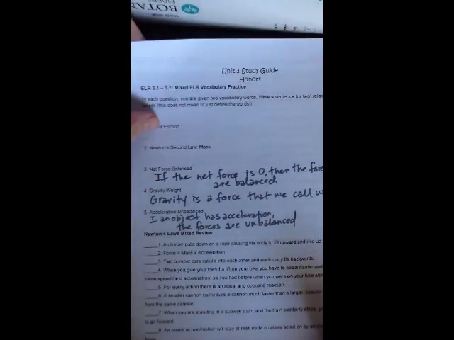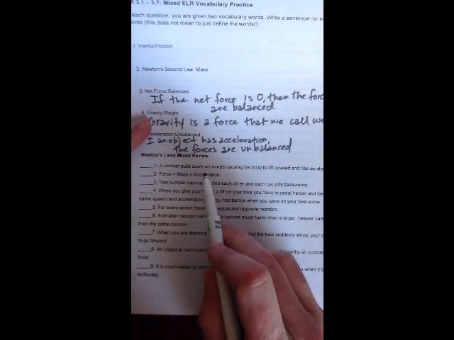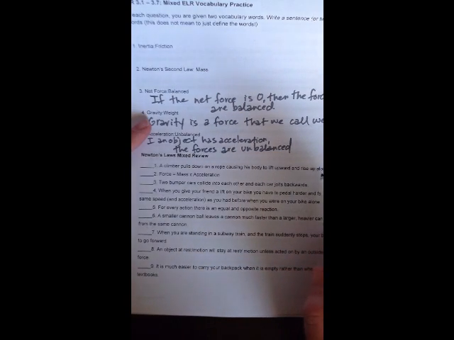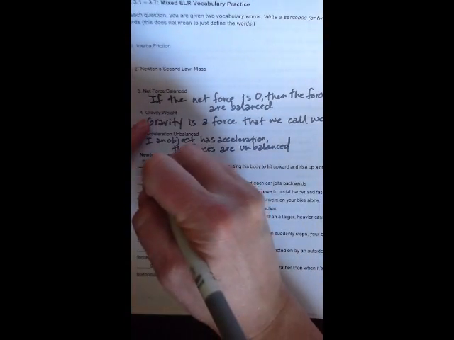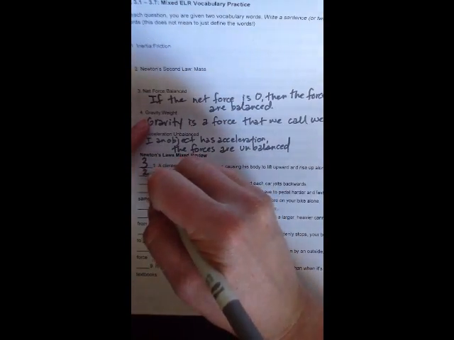Okay? All right, now let's look down here. You were supposed to put 1, 2, or 3 for Newton's first, second, or third law. So a climber pulls down on a rope, causing his body to lift upward. So the climber's pushing down and his body is reacting by going up. That is Newton's third law. F equals ma is Newton's second law.